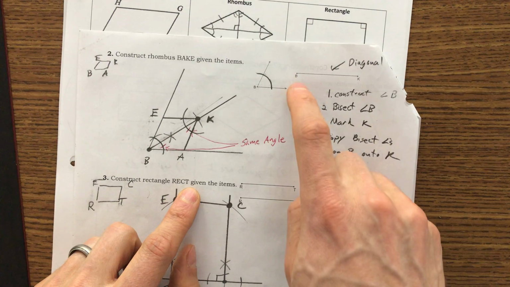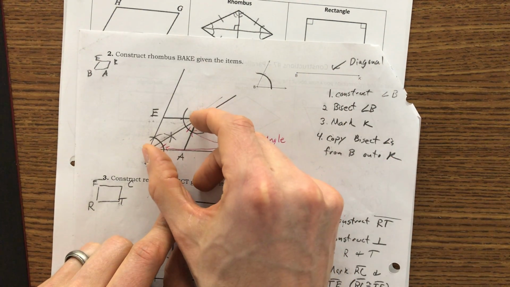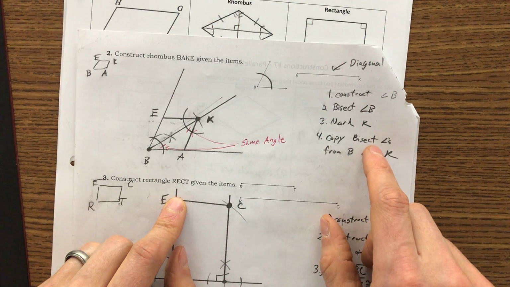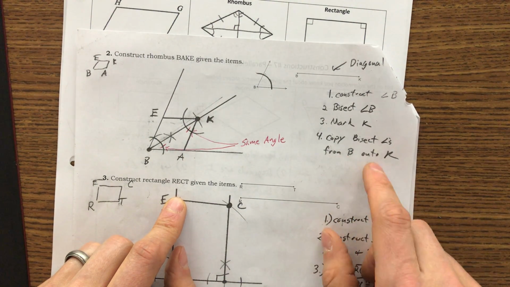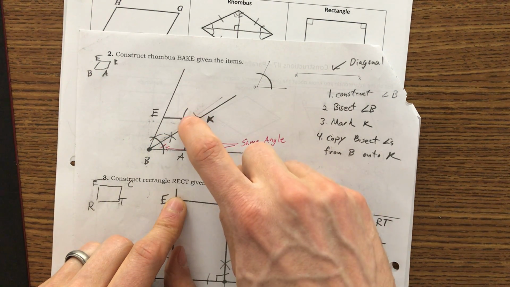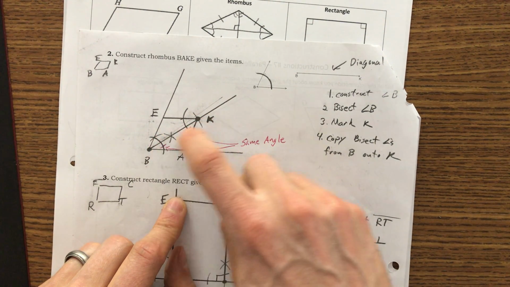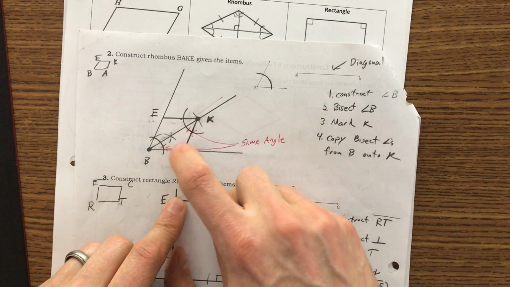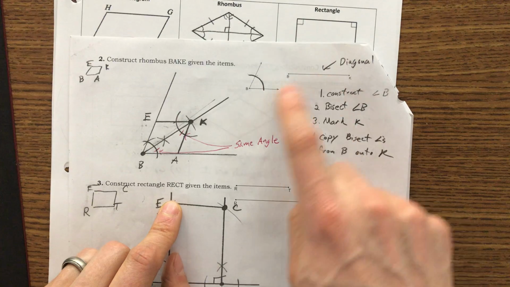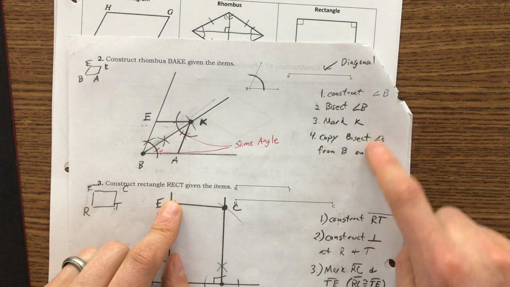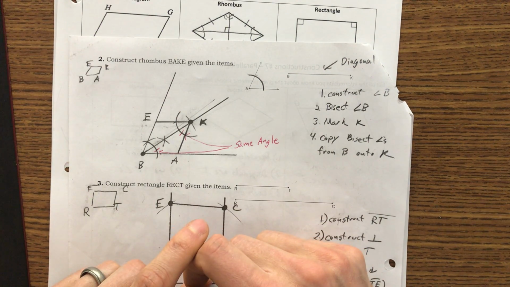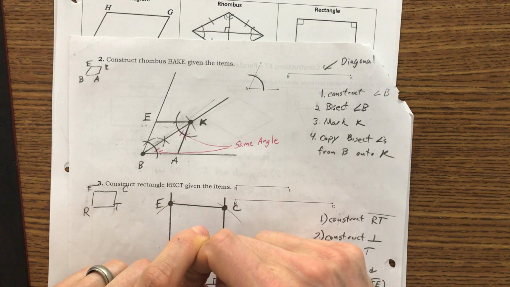Then I said mark K. Well, we knew the distance from B to K was that length, so I marked it. Then I copied the bisected angles from B onto K. So basically what I did is I copied this angle, pasted it up here, but we had to do it by part, and that gave me the rest of it. So I tried my best to give you some kind of direction on the answer guide, so you guys can use the answer guide to help guide you on doing things correctly.